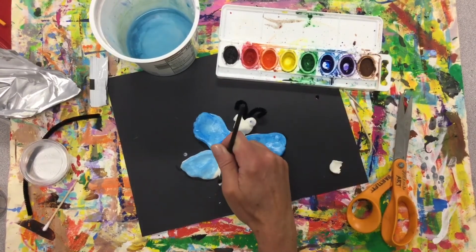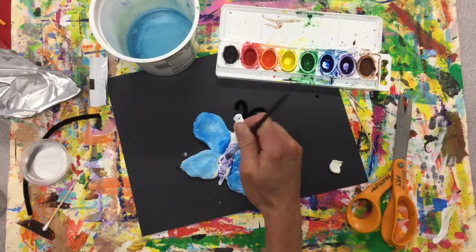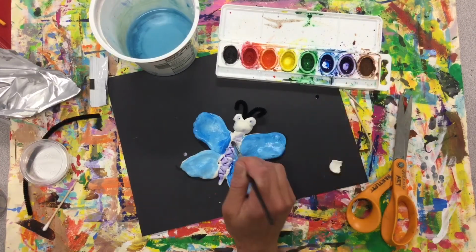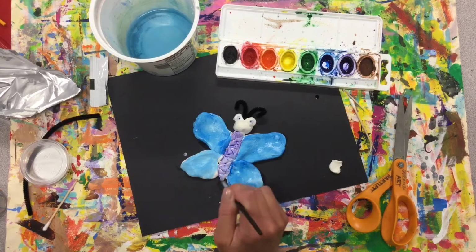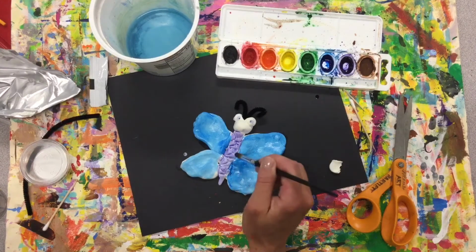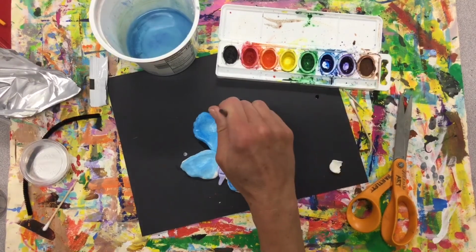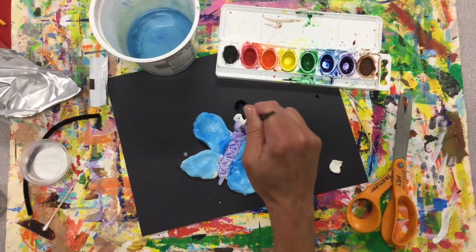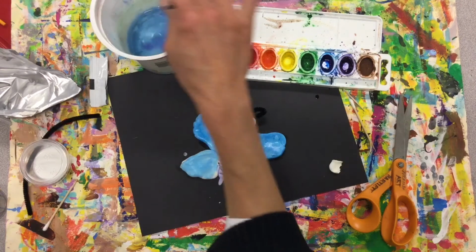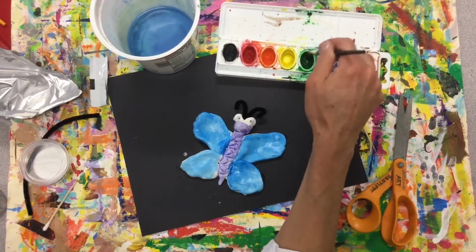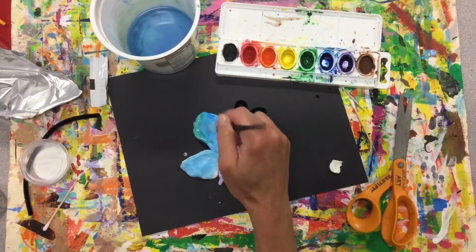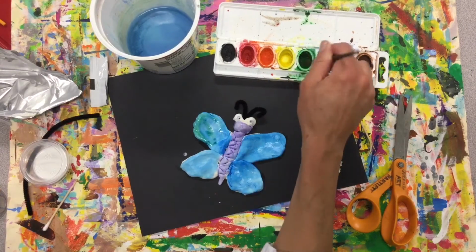Do this purple abdomen. I like where my grooves are for my texture, because that watercolor is going to sit in there and be a little darker. Mix a little green in there.